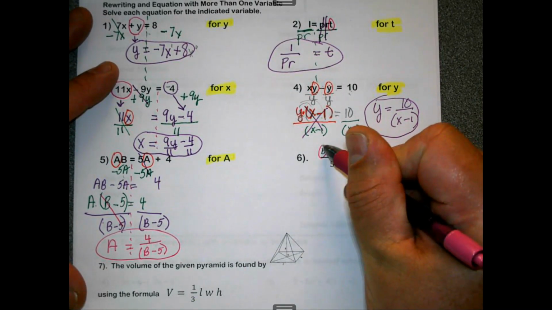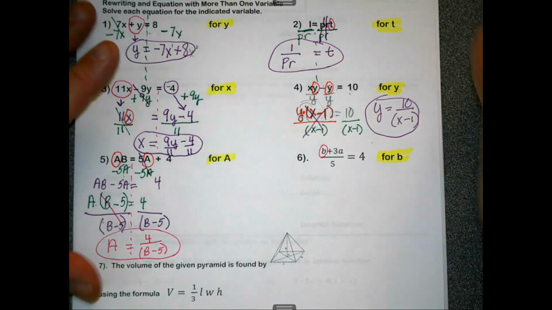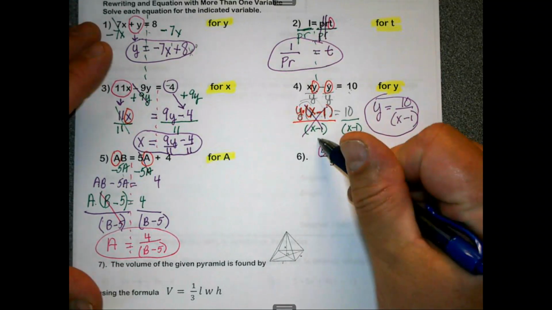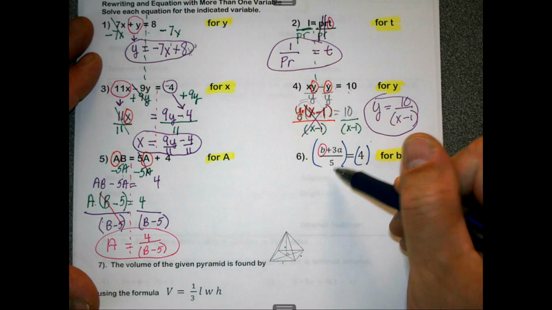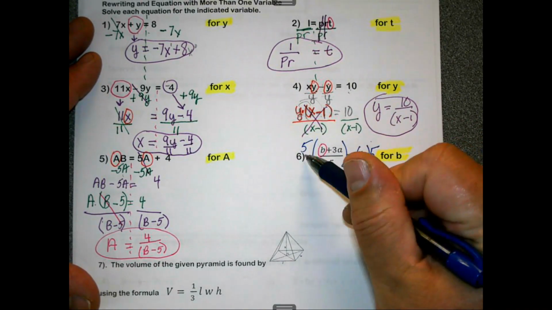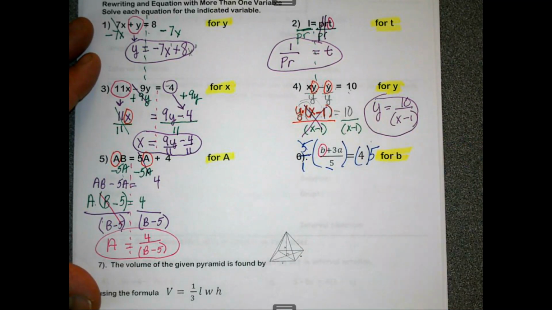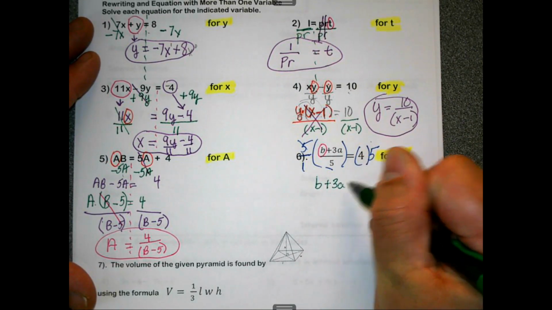Okay, for B. So here's my B. My B is locked in that numerator, isn't it? So I'm going to get rid of the fraction because I don't like fractions. We like multiplying by 5, and then multiply by the 4 too. So we want to get rid of that denominator 5, so we're going to multiply by that denominator. If we put that over 5 over 1, the 5's cancel out, and I'm left with B plus 3A.